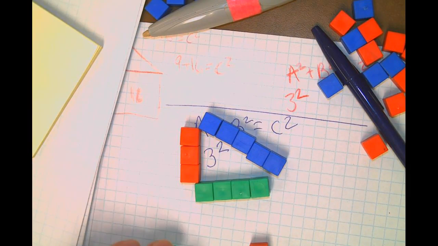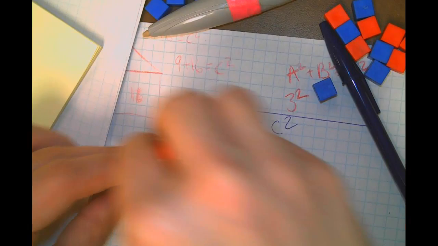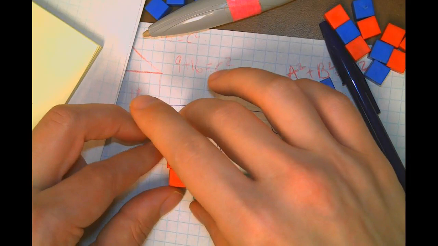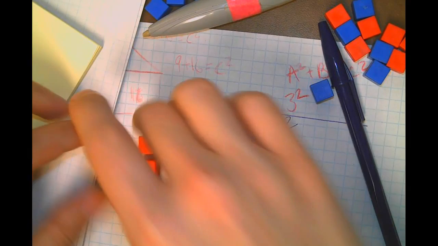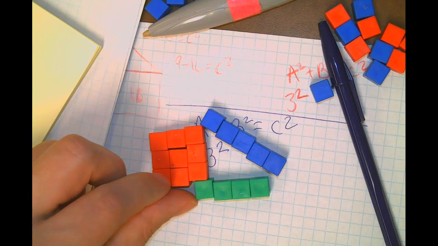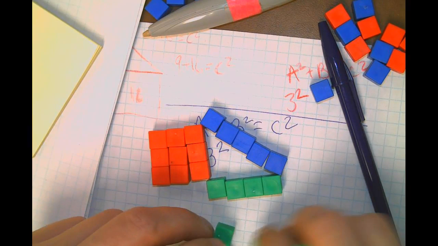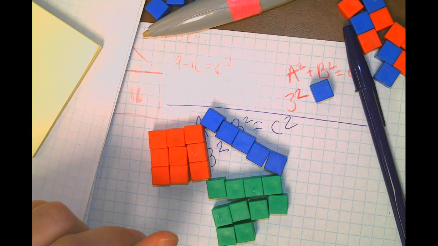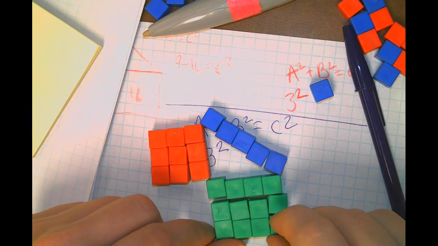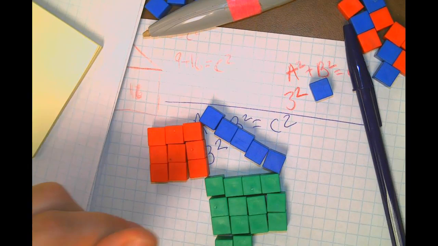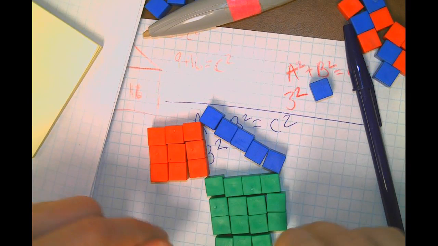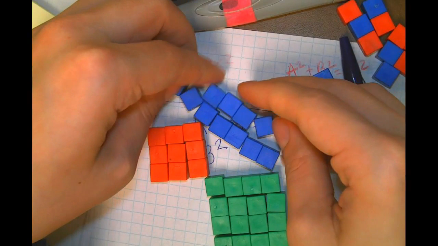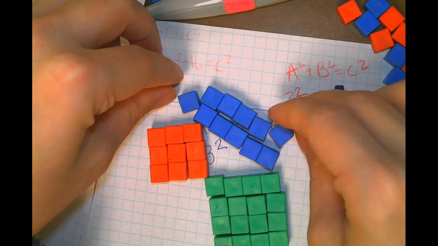Well, we know Pythagorean's theorem is a squared. This a squared is going to be 9, plus b squared, which is 16 in this example, is equal to, we know this plus this is equal to 5 squared. This is going to be the biggest one.